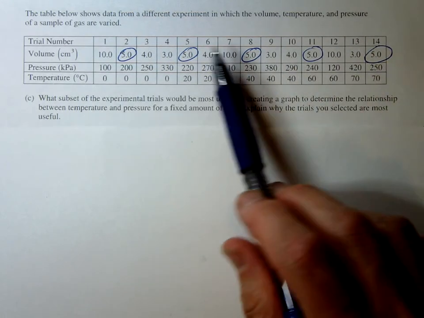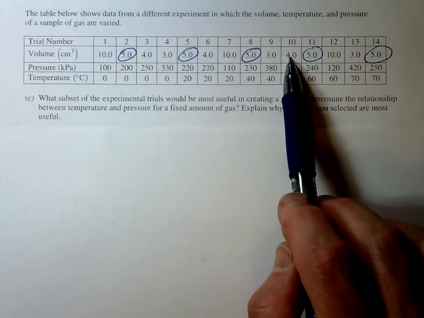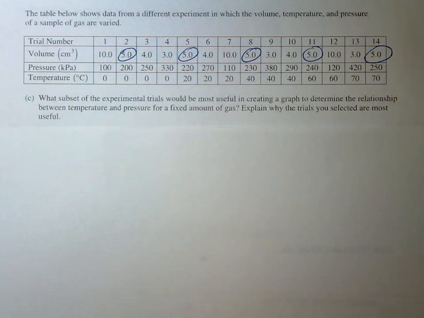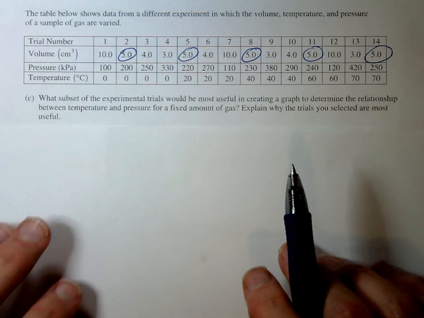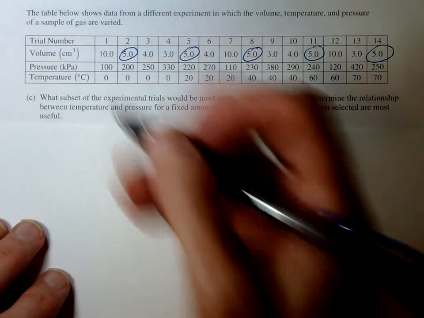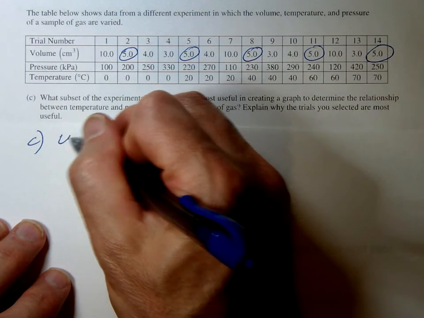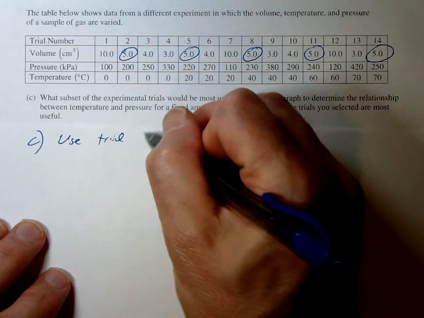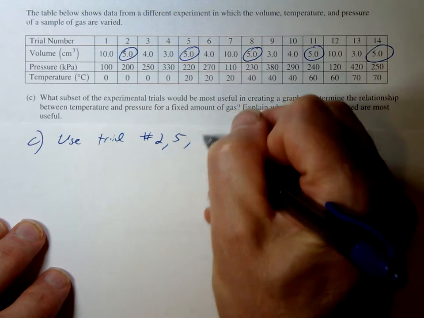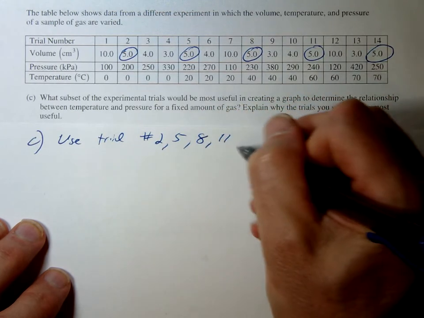So it looks like 5 is clearly what we want to use. So we would use number 2, 5, 8, 11, and 14.